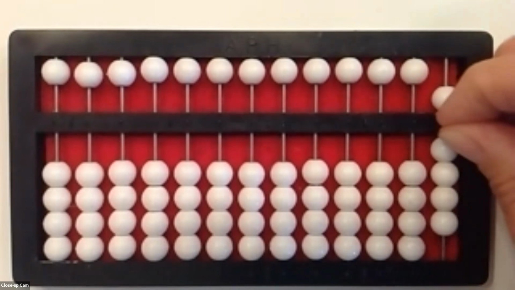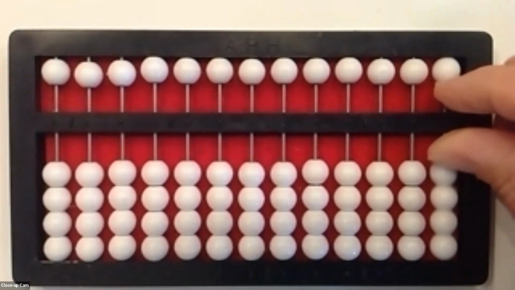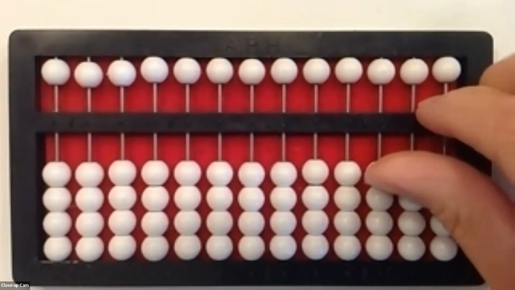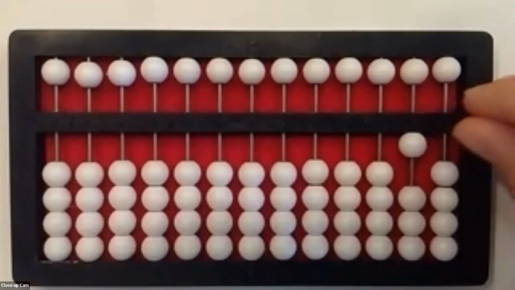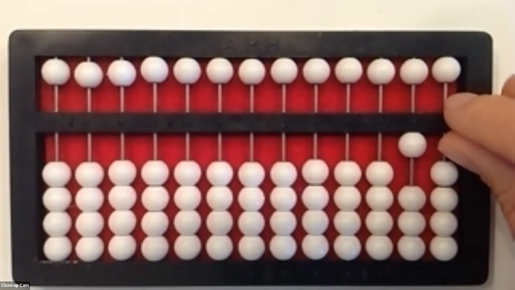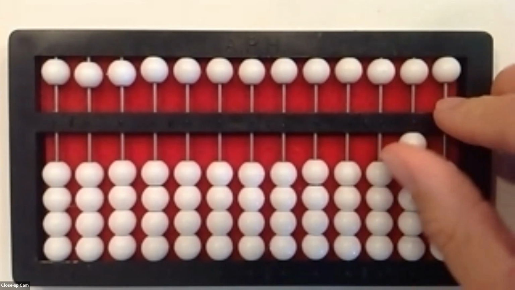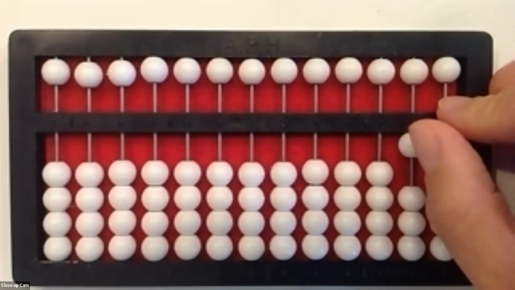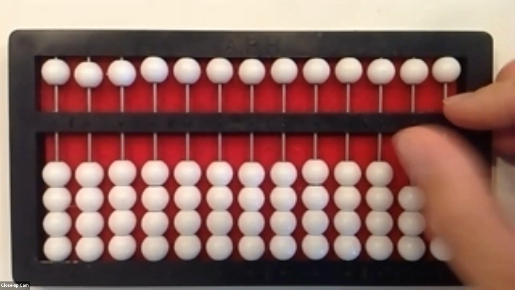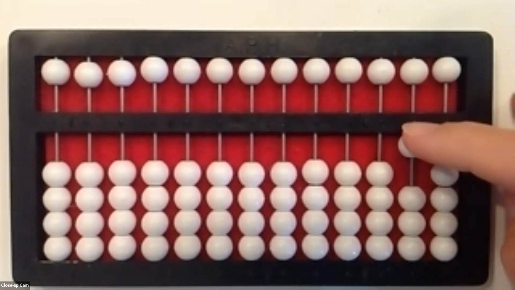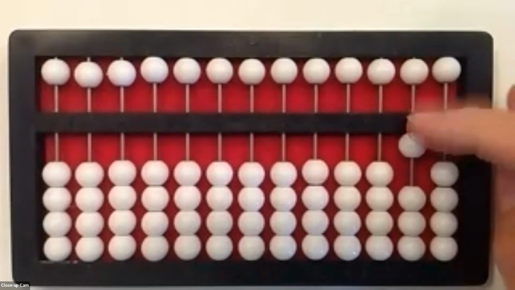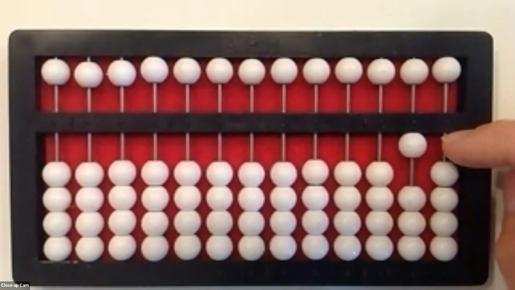9. Now I'm going to take my 2 fingers, my thumb and my pointer finger, and I'm going to clear my ones column because I need to add a 1 to my tens column. My ones column was full. It had 9 and I couldn't add a 1. So I had to go over to my tens column, 1 column to the left of my ones column, and add my 10 bead to get 1 more. Now I have a 1 in my tens column and a 0 set in my ones column, and that reads as 10.